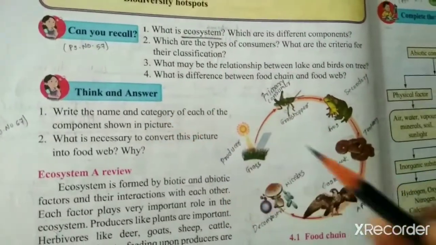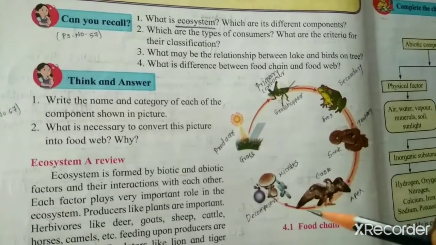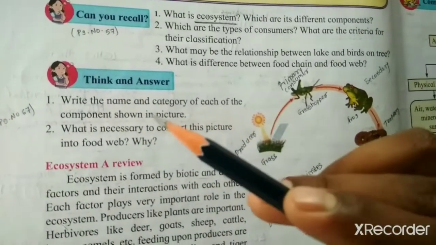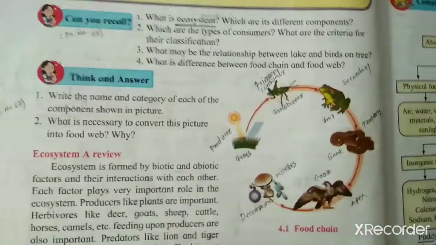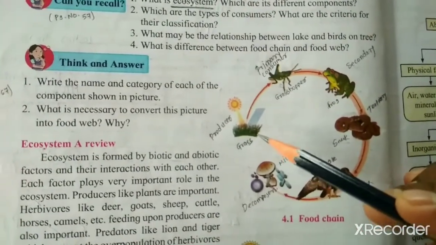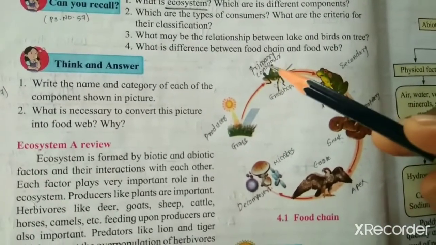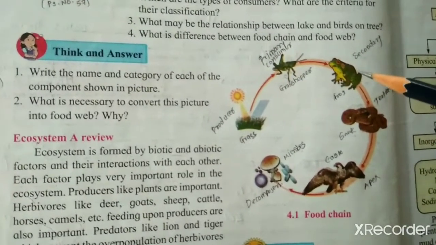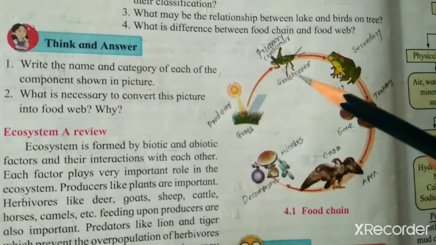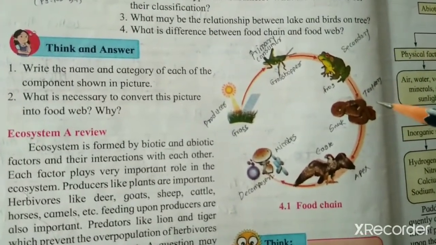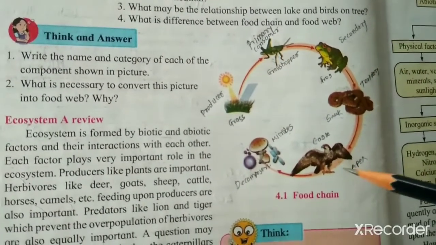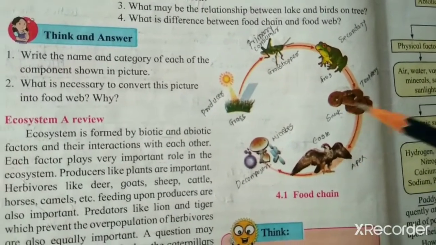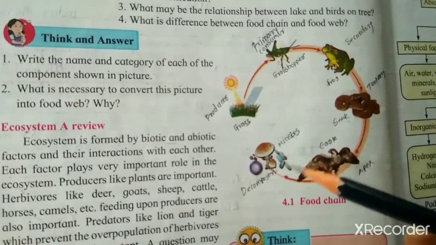Next one, think and answer. By using this diagram of the food chain, we can think and answer. First one, write the name and category of each of the components shown in the picture. Here grass is the producer. Grasshopper is the primary consumer, because the grasshopper eats grass. Frog is a secondary consumer because the frog eats the grasshopper. Snake is a tertiary consumer, because the snake eats the frog. Eagle is the apex consumer or the fourth consumer, because the eagle eats the snake. And what happens after the eagle dies? Microbes are decomposers.